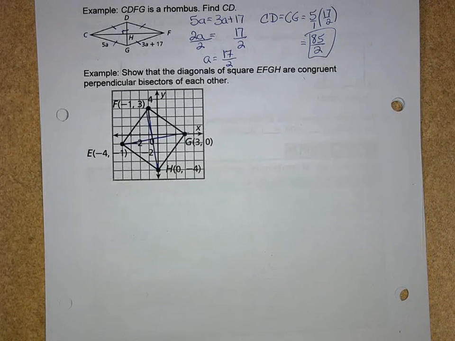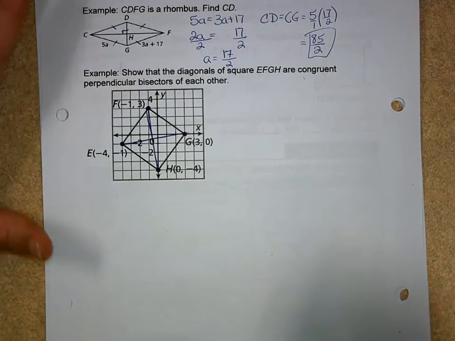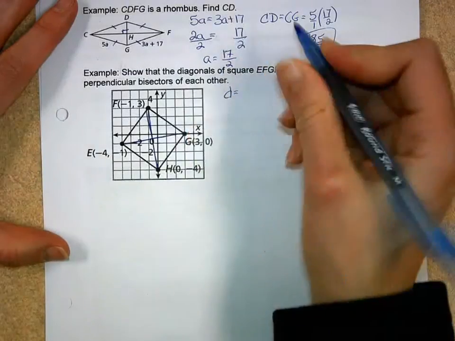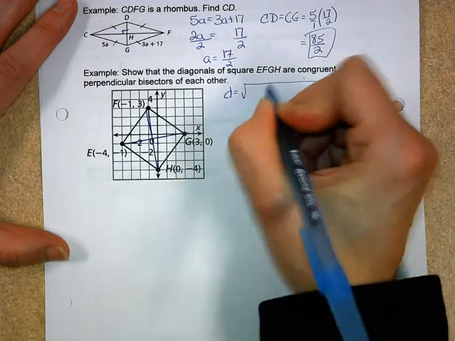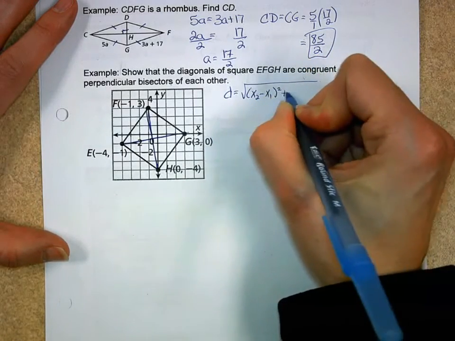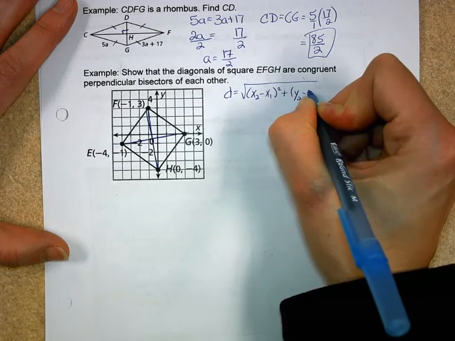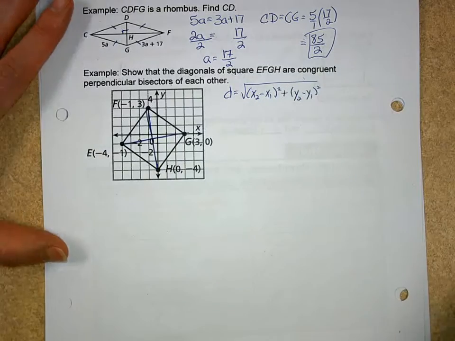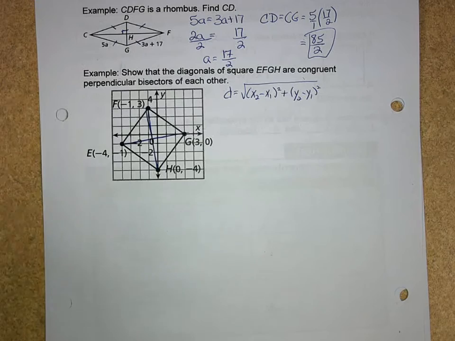Well, congruent means same length, right? So how do I show that they're congruent? What formula do we use? Exactly. If you said distance formula, you are so right on. Remember, distance is finding the length between 2 points. So we go x2 minus x1, that quantity squared, plus the quantity y2 minus y1 squared. So what that allows us to do is plug and chug in for the length.